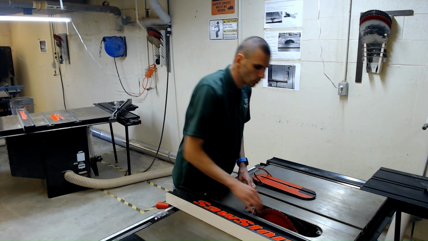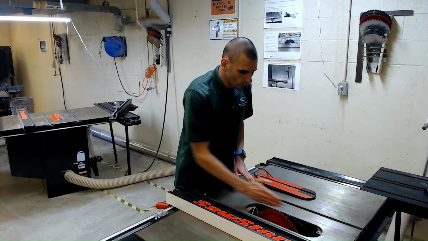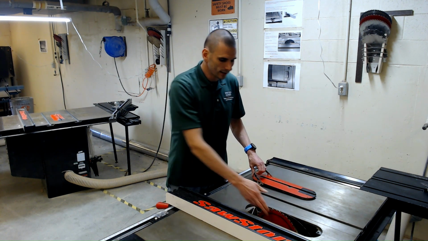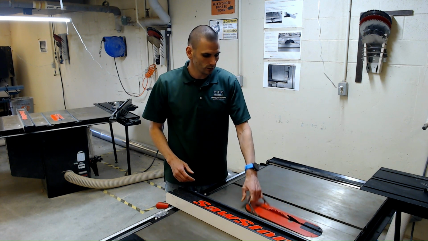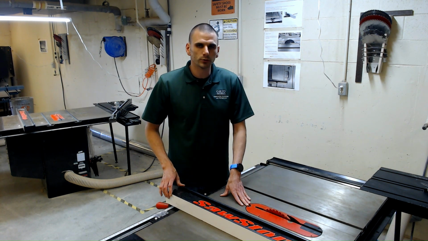Even when you're using tooling, in almost every case, you can leave the riving knife on there, and the part will actually pass right by there. So you do not need to take it off in most cases when you're using tooling. So the riving knife should almost always be on the machine. Again, it's one of the most helpful tools to prevent kickback.